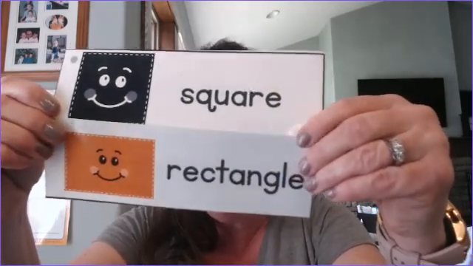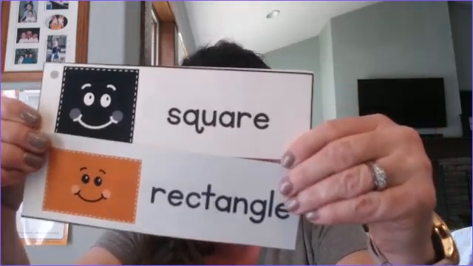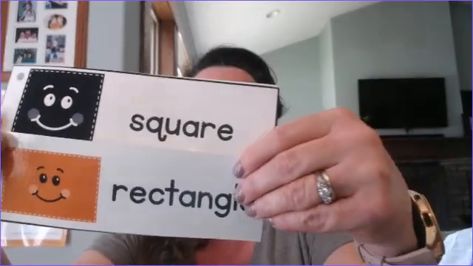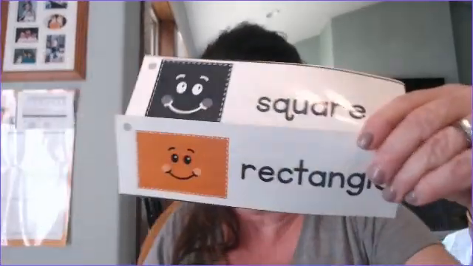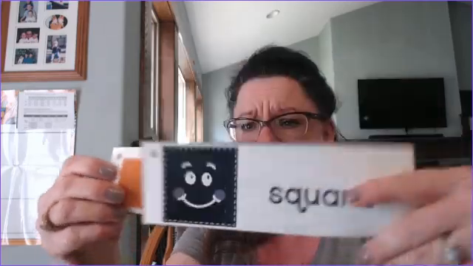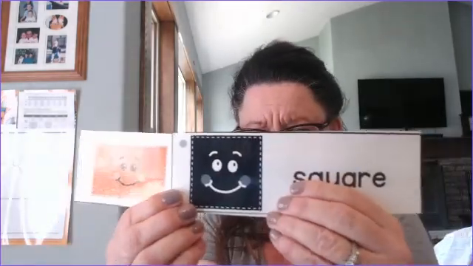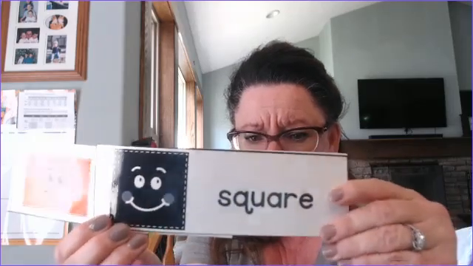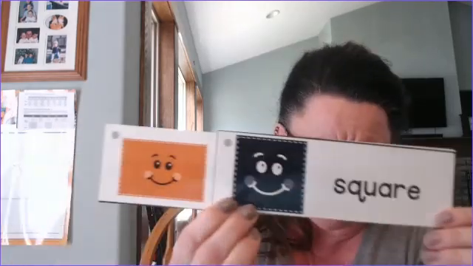So how are they different? This is the hardest thing for us to figure out when we're a preschooler. So let's talk about it. If you notice, I'm going to put the square right next to the rectangle right there. They're together just like that. So I want to get them so you can see them.